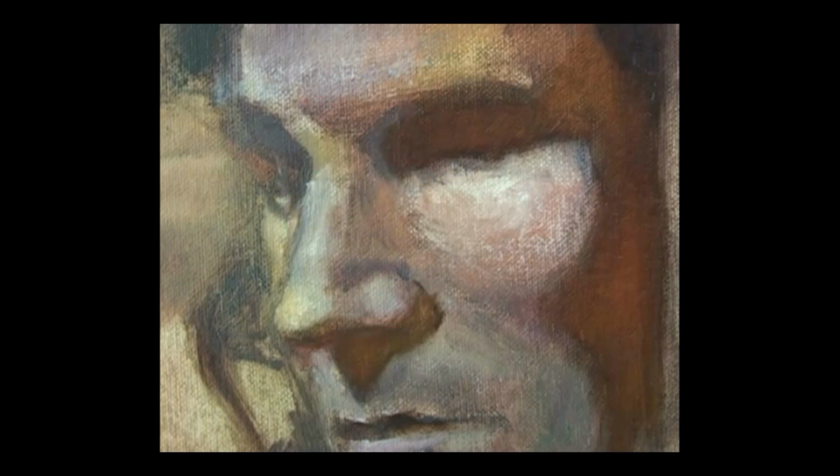The cast shadow is always related to the angle of the light falling on the object or model. Notice in this example that from our point of view, the light is coming from above, a little to the front, and to the left of the model. For this reason, the cast shadow of the nose lies elongated below and a little to the right of the nose.